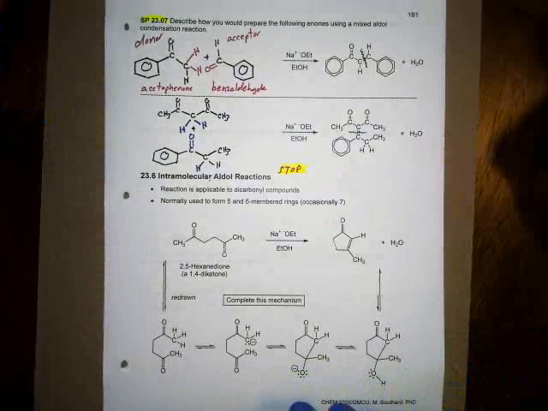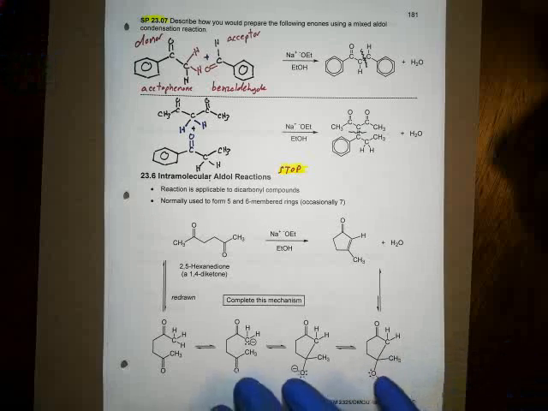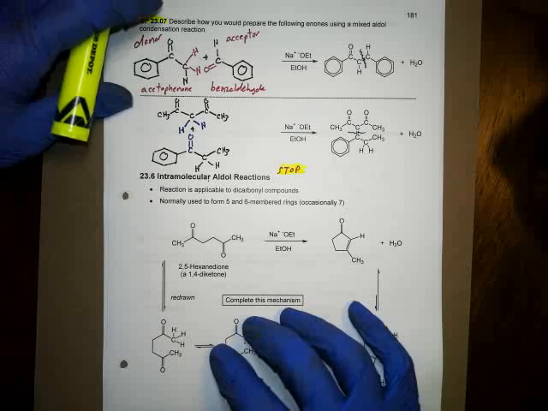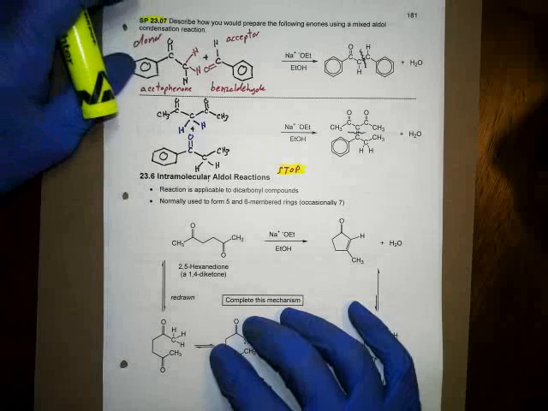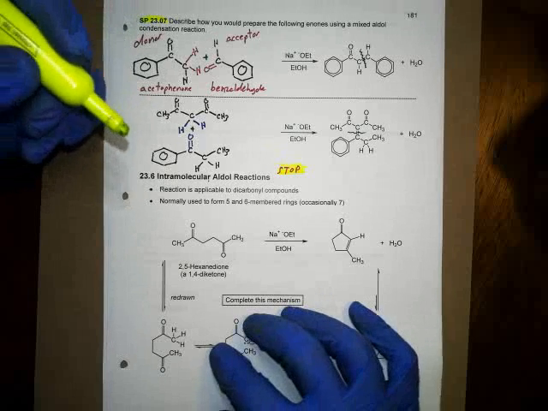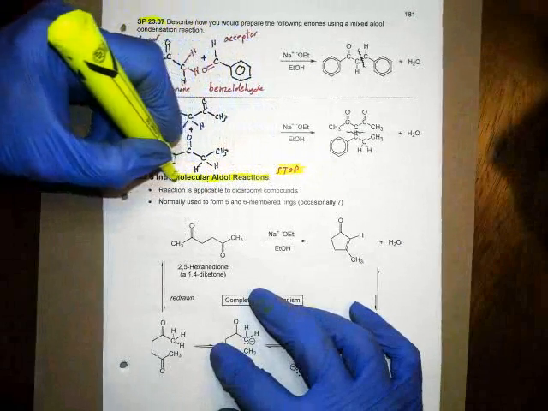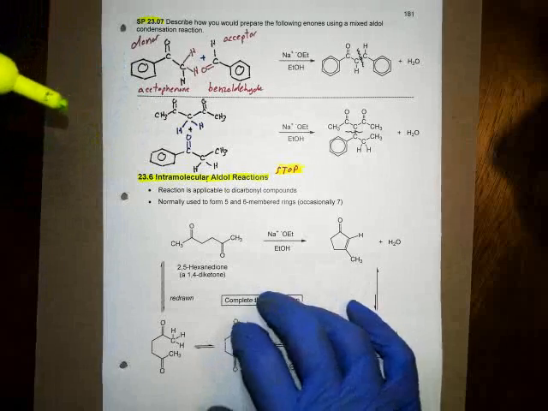Okay, welcome back to the second half of chapter 23. We're going to look at some of these other reactions that we have in the balance of the chapter that are related to the ones we just talked about. And what I'd like to discuss with you now are the intramolecular aldol reactions.